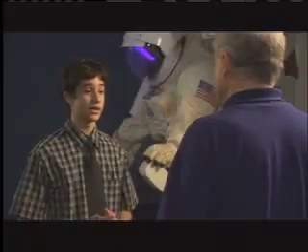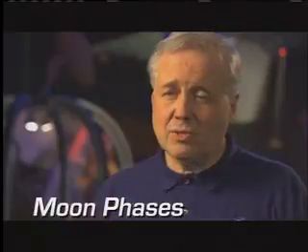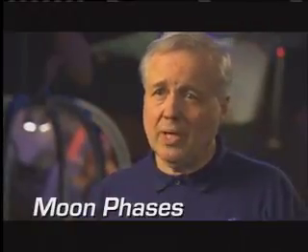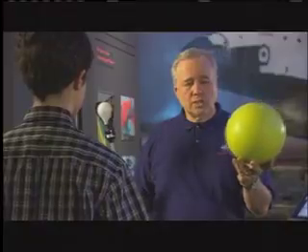I was looking at the moon the other night, and I was wondering why it had different shapes. The different shapes are called the phases of the moon. Step over here and I'll show you what I mean. What do you do with the lamp? The lamp represents the sun. Think of this ball as the moon, and you're the earth.